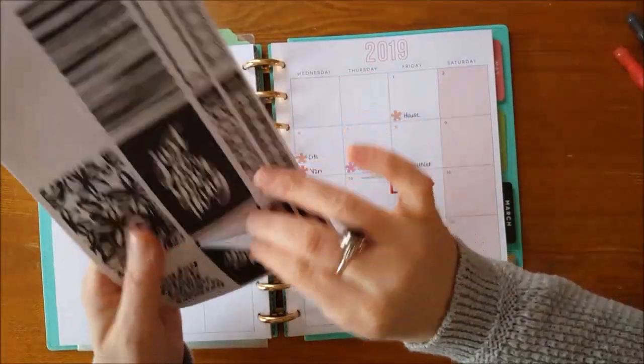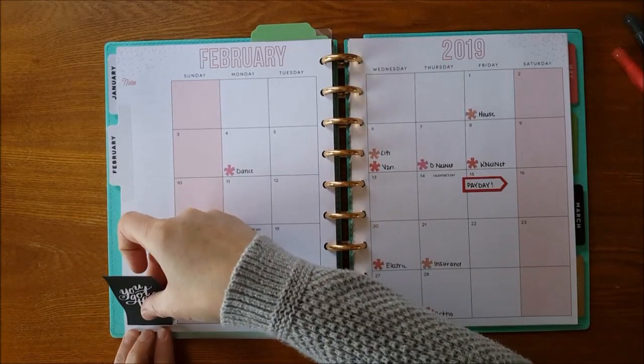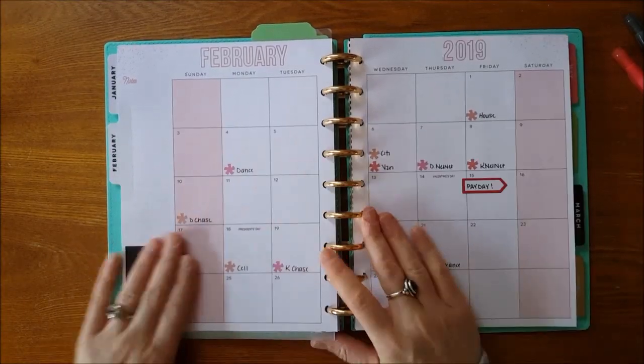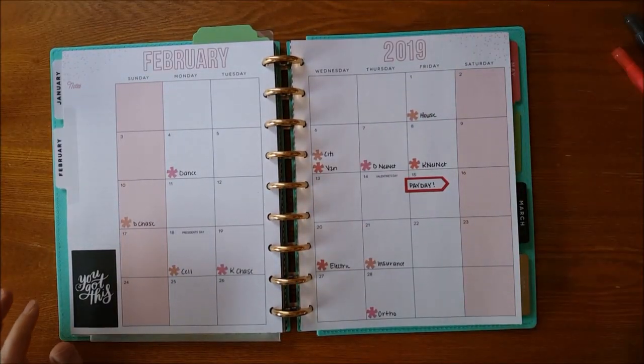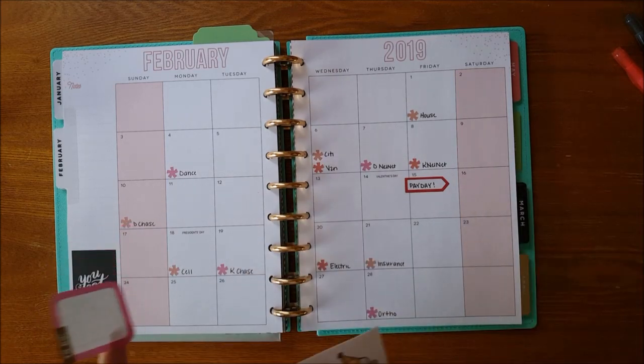I like the sticker that says, "You got this." Sometimes, when you're stuck in the budgeting weeds, you just need an excellent reminder, especially if you've been paying off debt for a long time like we have.